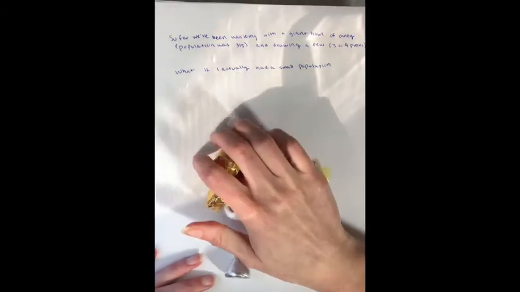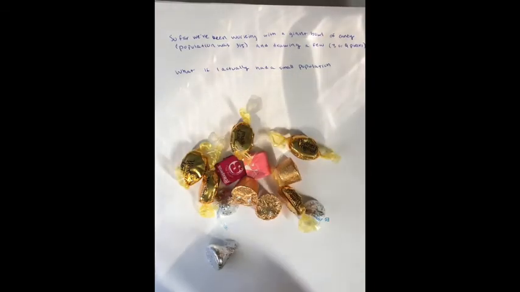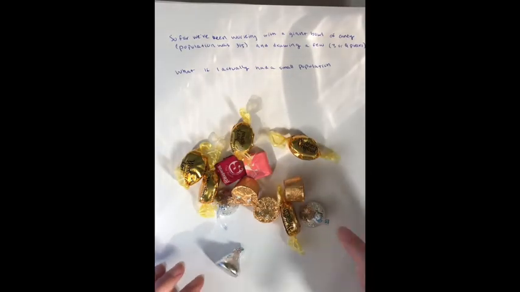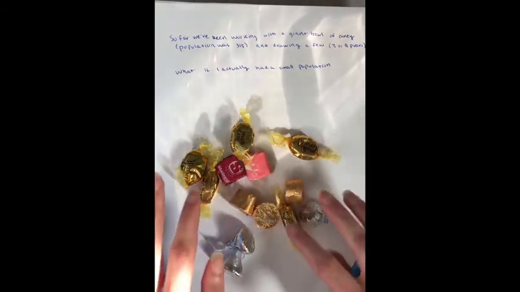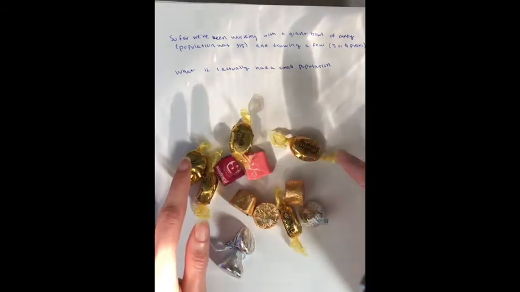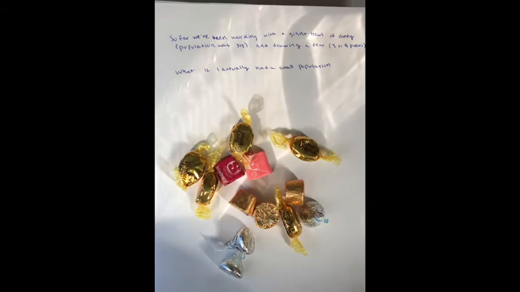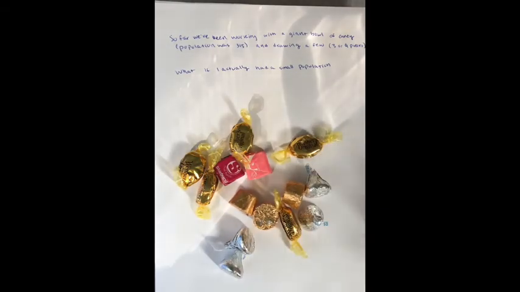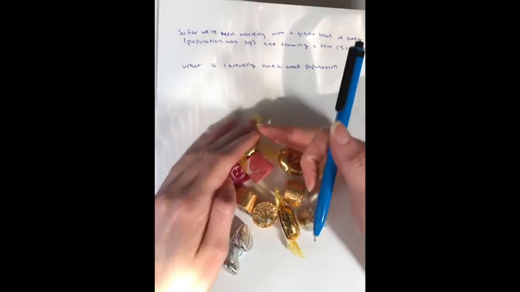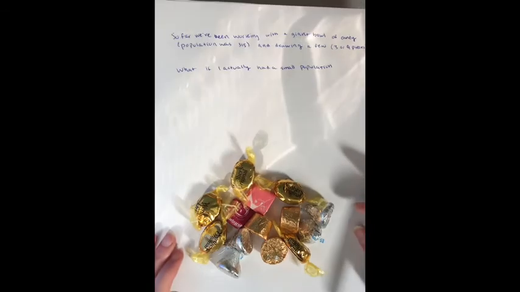Just go with it. So let's say I just had a small population and I was looking at, say, these 14 candies. I think 14. 1, 2, 3, 4, 5, 6, 7, 8, 9, 10, 11, 12, 13, 14 candies. This was my population.